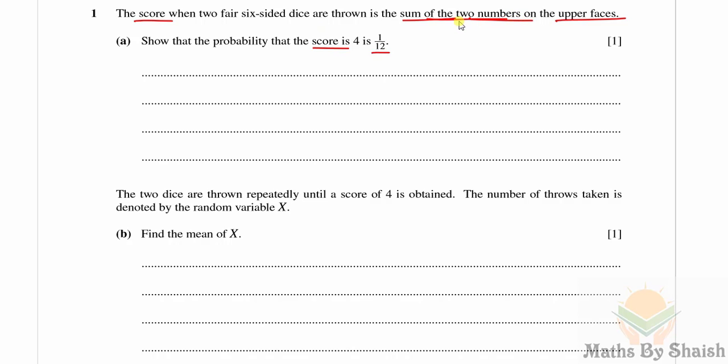The possibilities are 1 on the first die and 3 on the second, or 3 on the first and 1 on the second, or 2 on both dice. Only in these 3 cases we get 4.